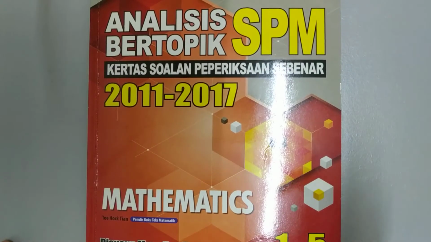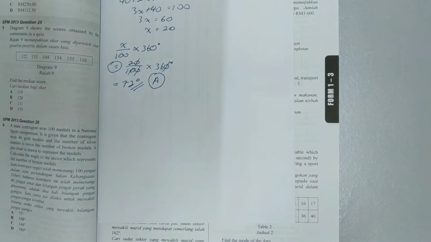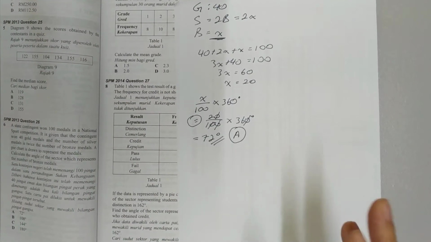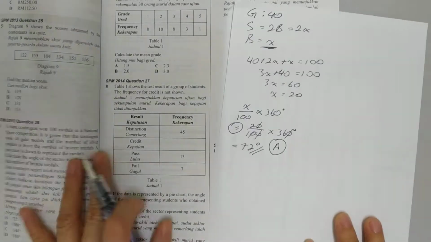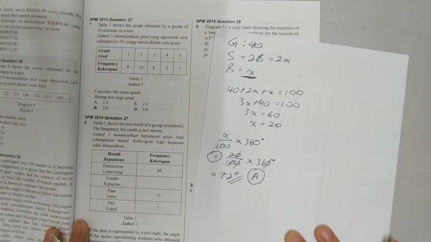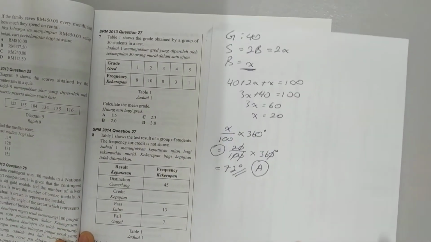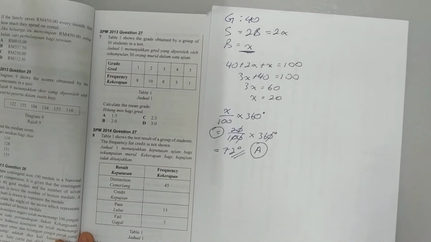So today we'll be looking at SPM topical questions for mathematics, and we're still covering the Form 1 to Form 3 chapters. Today we'll be covering statistics, which is chapter 3 in this book. Okay, let's continue with question 7.